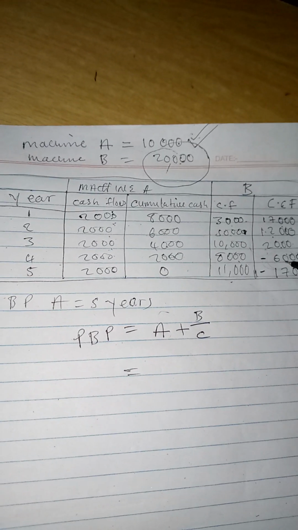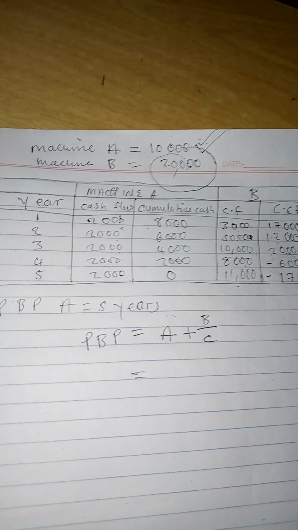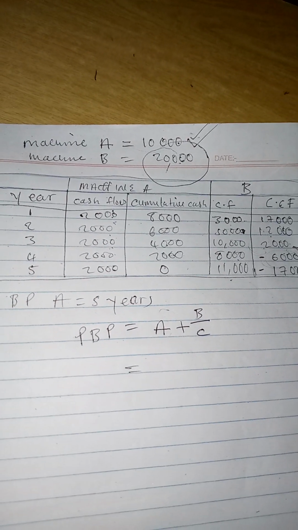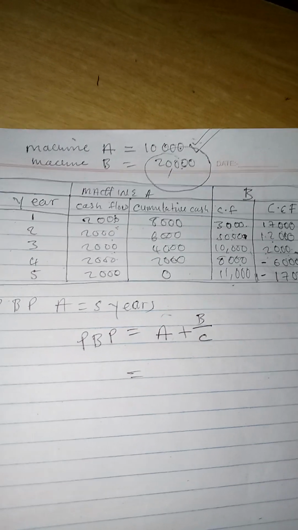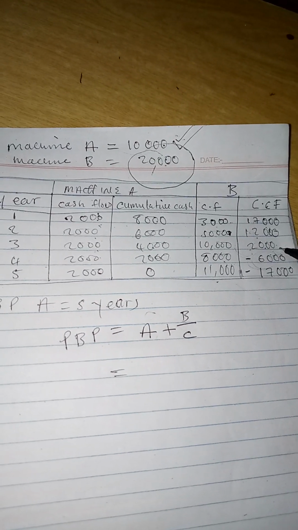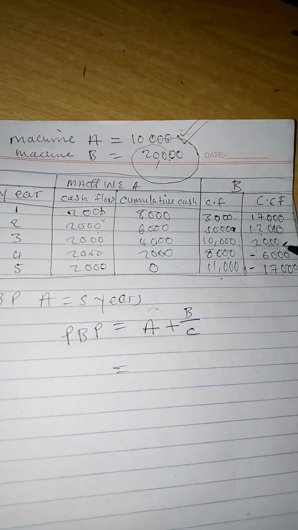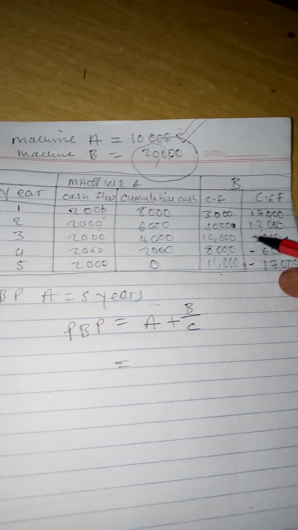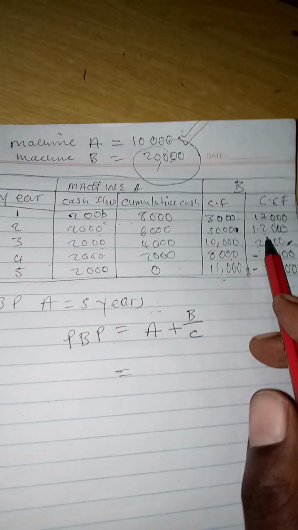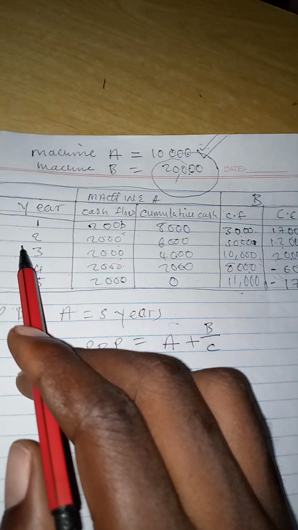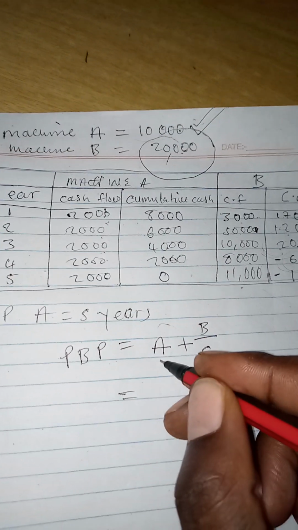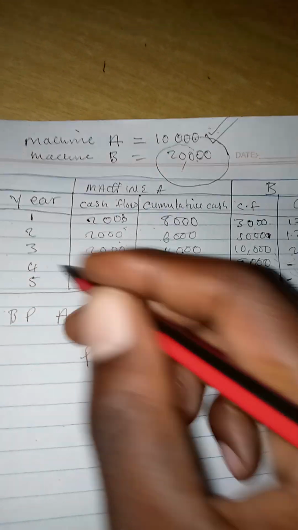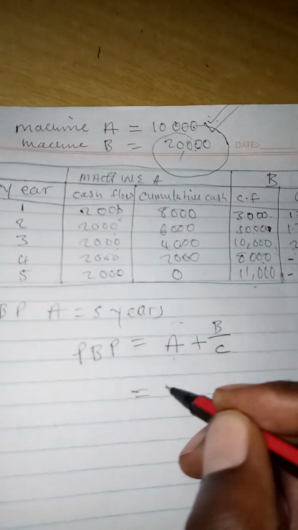A on that formula represents the year of the last positive cumulative cash flow. So the last positive cumulative cash flow is this one. From here we'll go to negative. So the last positive is this one. So we get the A. So the A for this one is 3. It's here 3.